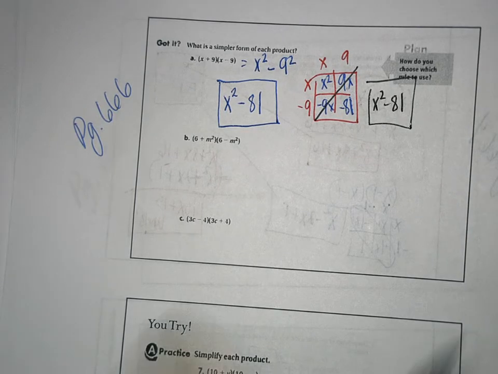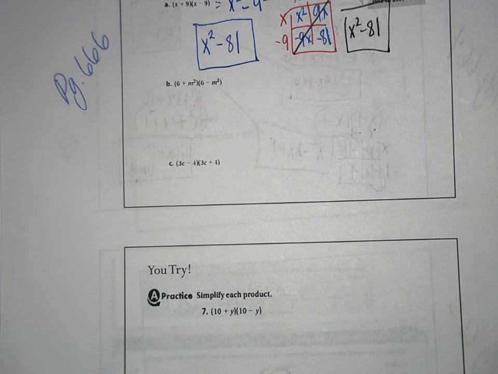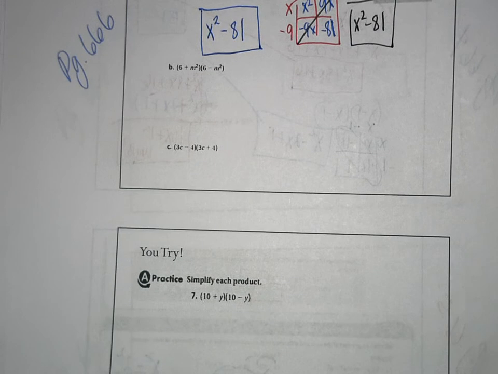All right, so let's go ahead and try B. B is just slightly different because it has m squared and then the 6 is in the front. I'm going to give everyone probably like 30 seconds. So you should be doing B right now on your own. Shortcut way or long way, either way.